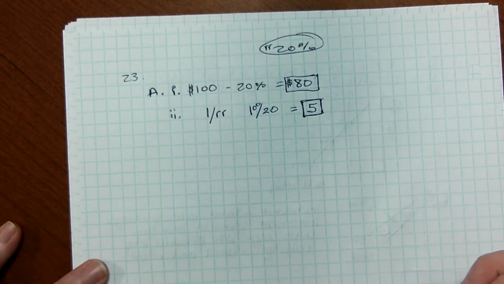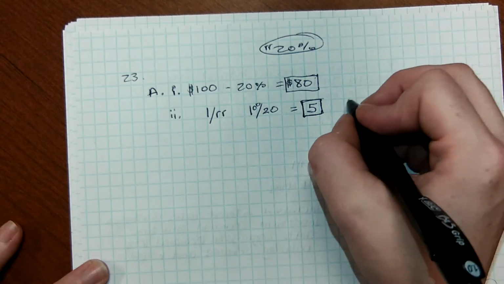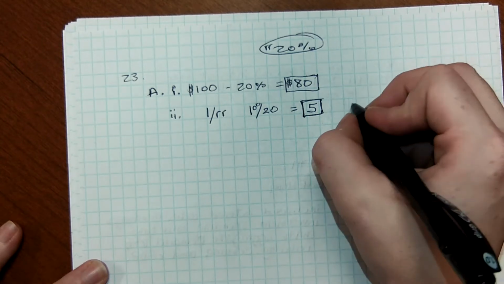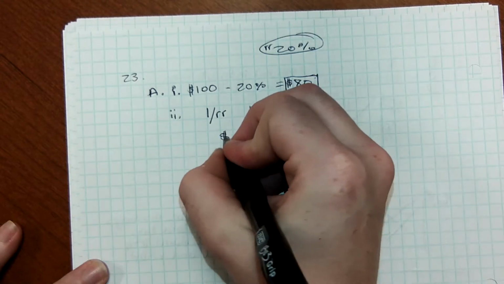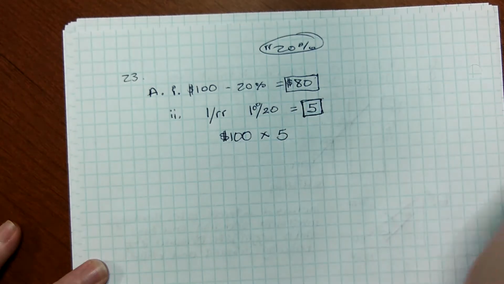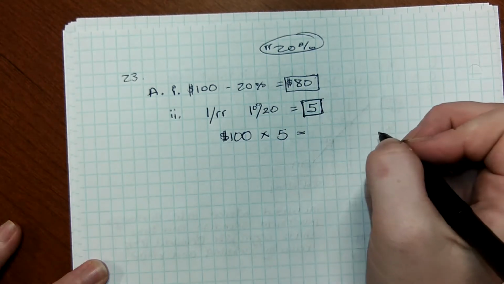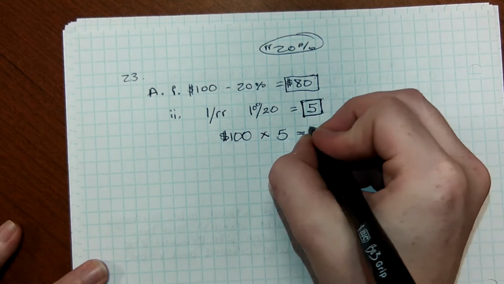So what's 100 times 5? 500. All right, so since our multiplier is 5, I've got to do $100 times 5 equals 500. Good job.